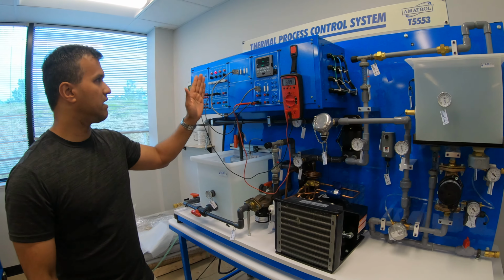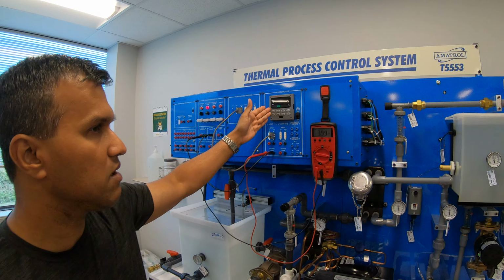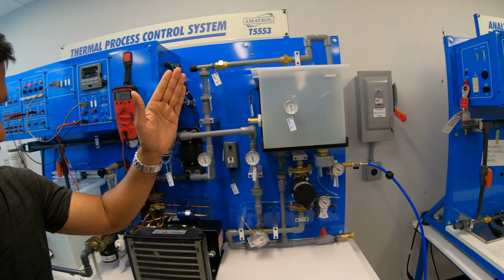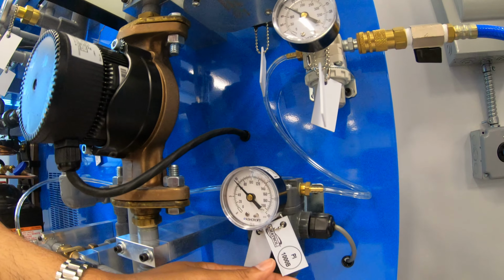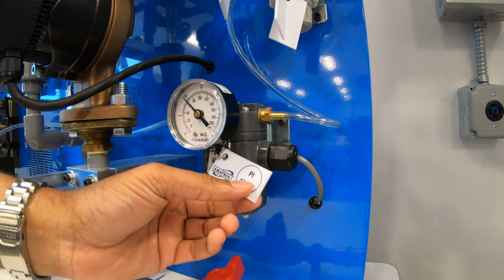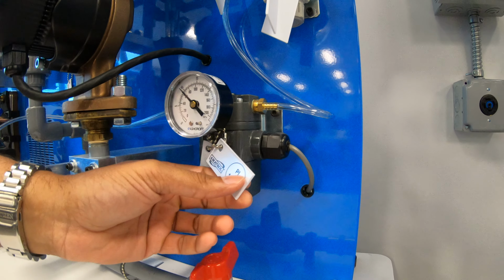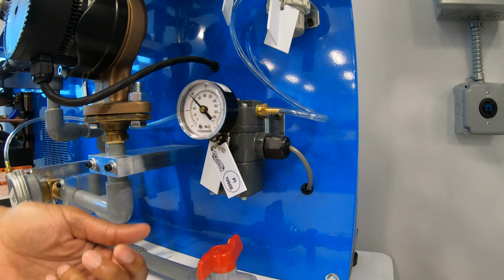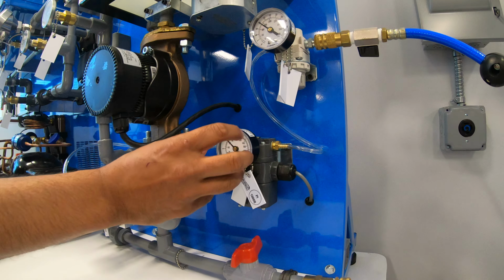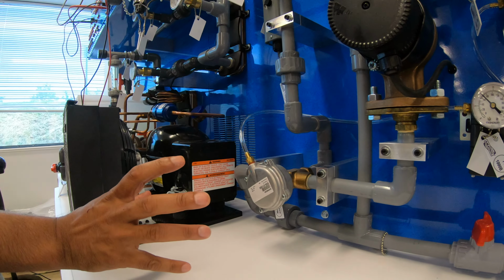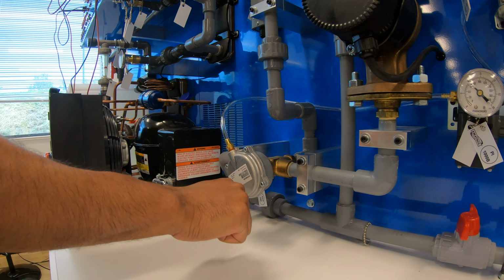So now we've demonstrated how the PID controller will affect the pressure. So this is an IP converter. I stands for current, P stands for pressure. So current is converted to pressure. The pressure then, so lower pressure will relieve the valve, higher pressure will close the valve.